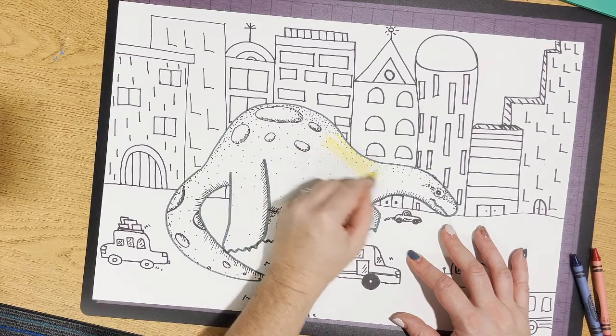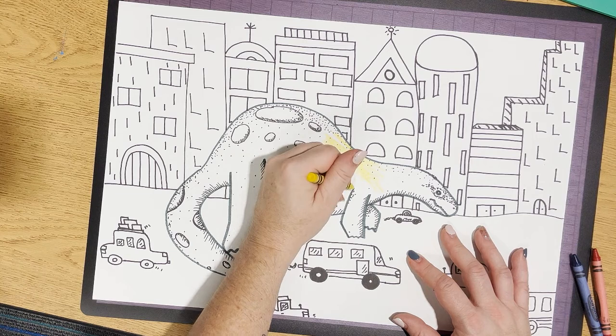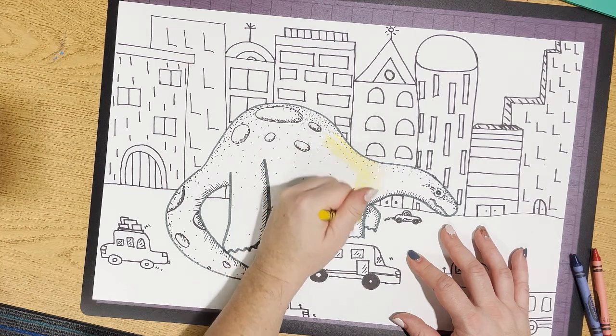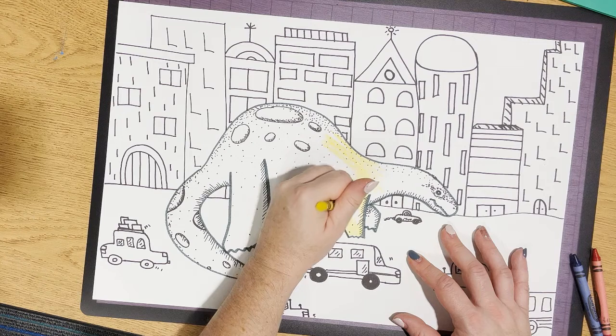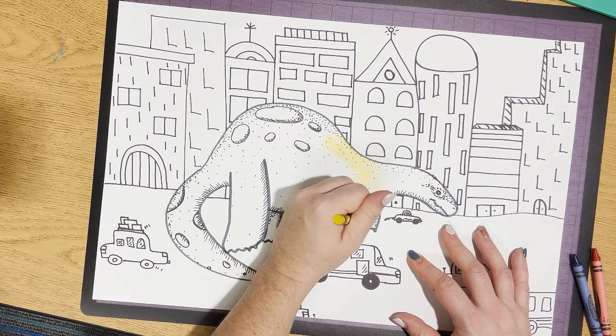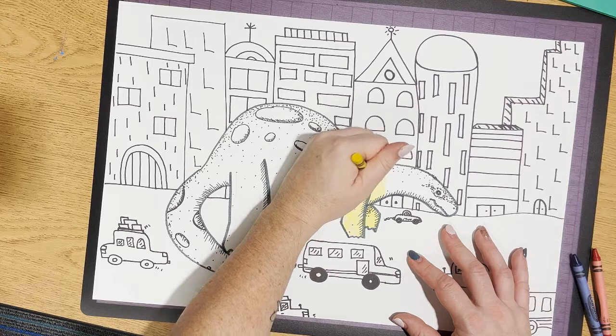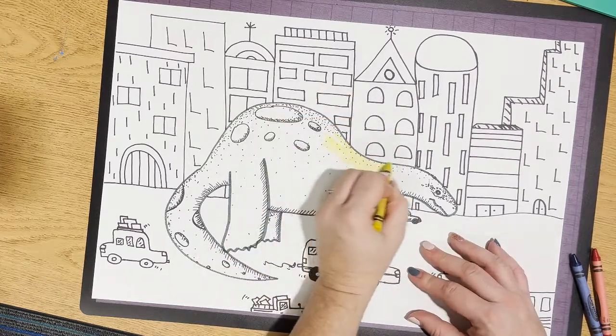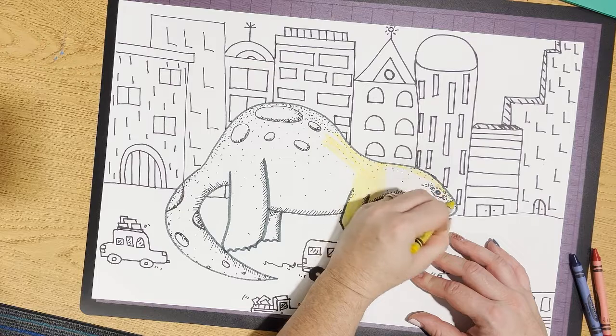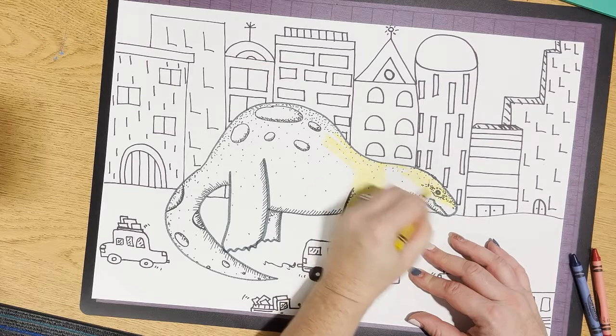We are going to be coloring 3 areas. The dinosaur is one, the sky is another color, and the ground is the 3rd color. As you're going to notice, the Sharpie that we used is not going to be covered by the crayon. The crayon will just be a nice transparent look over it. So all of your shading and detail is more the ink part that we did.